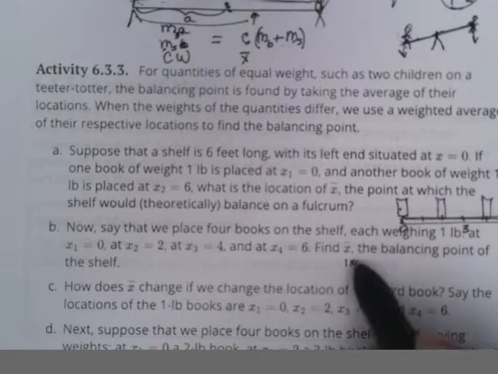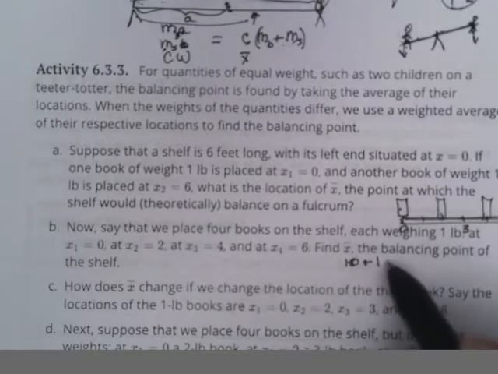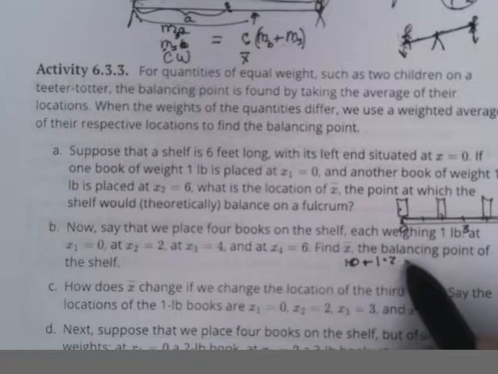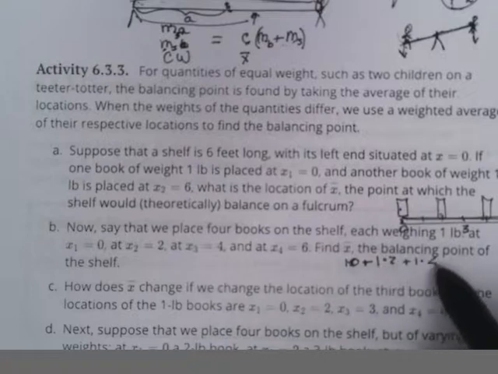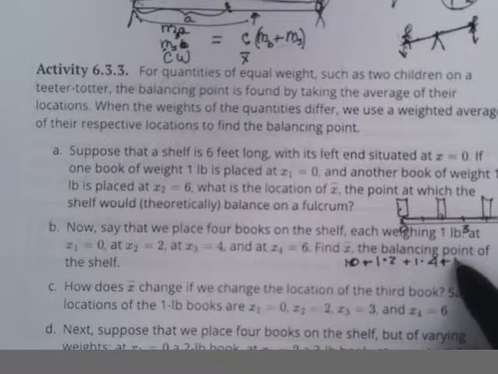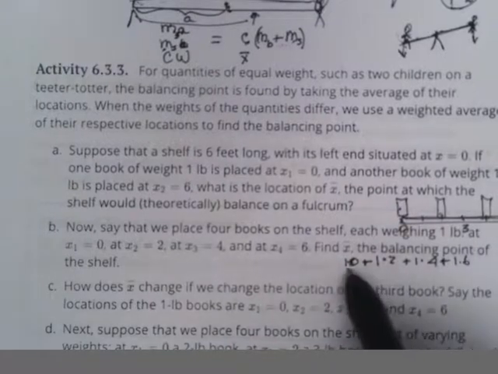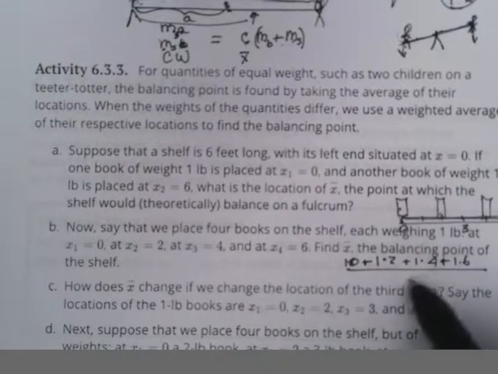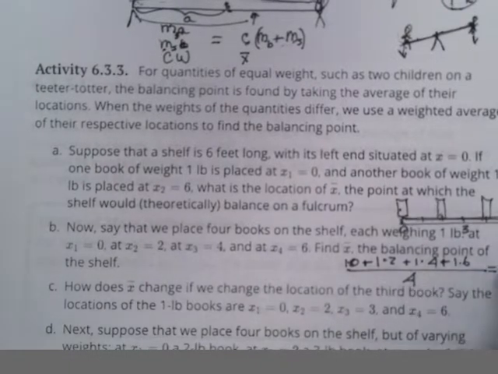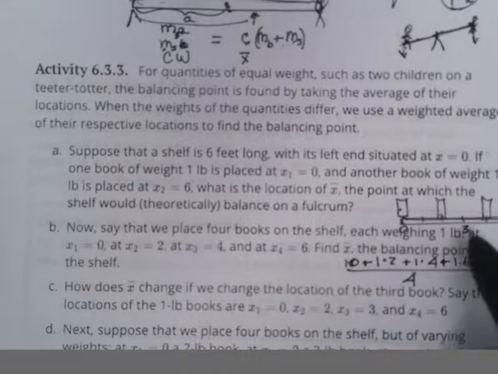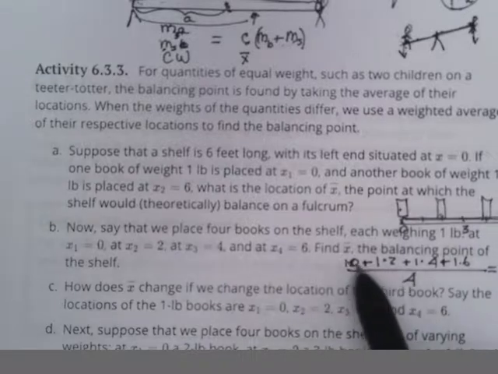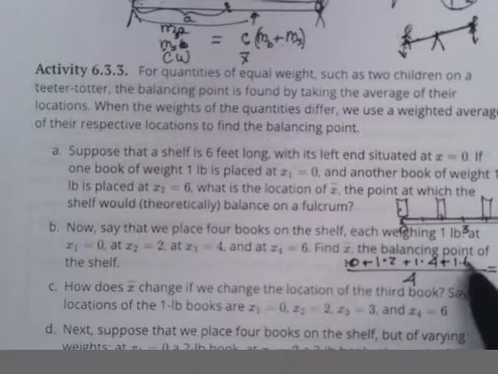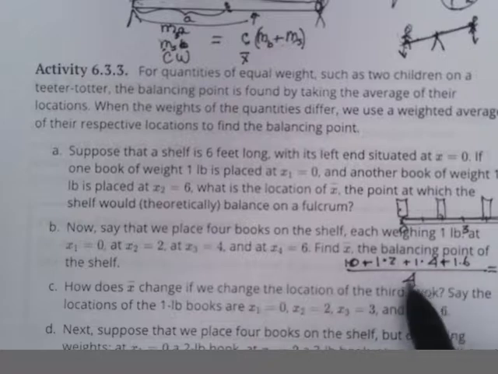It's at 0. 1 times 0 plus 1 pound at 2 plus 1 pound at 4 plus 1 pound at 6, divided by the total weight, which is 4 pounds. So that's 1 times 0 is 0, plus 2, plus 4, plus 6, so that's 12, divided by 4 is 3.